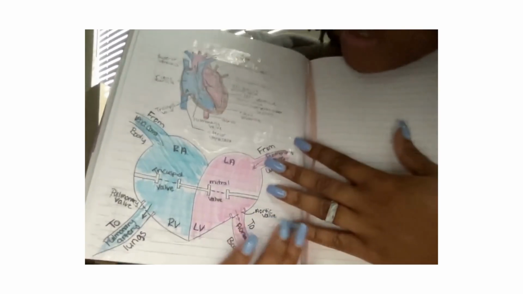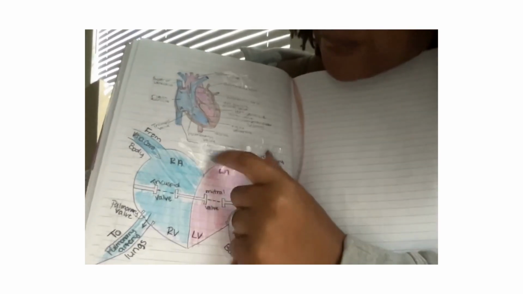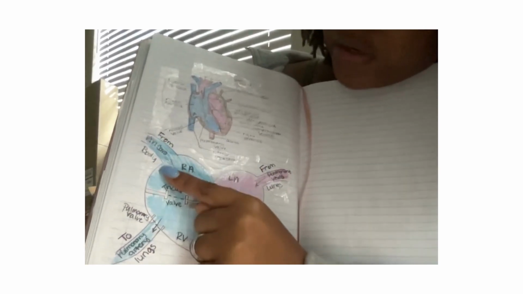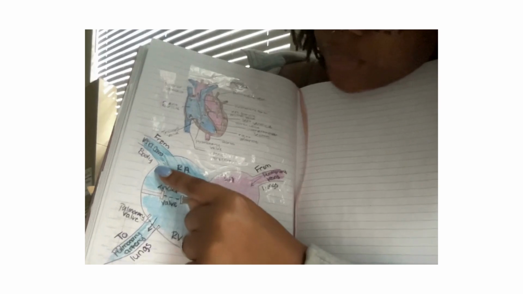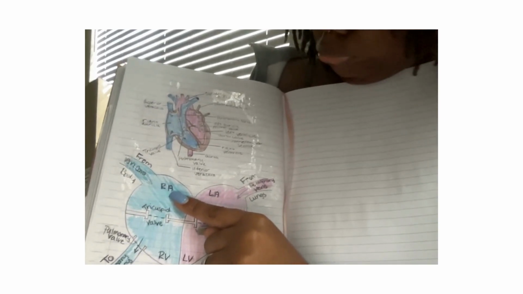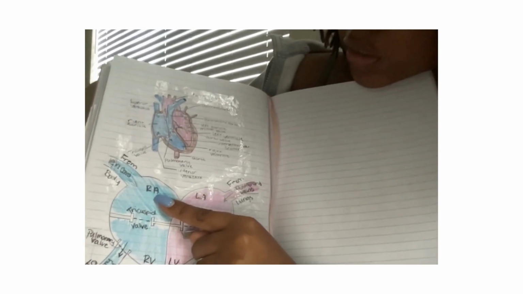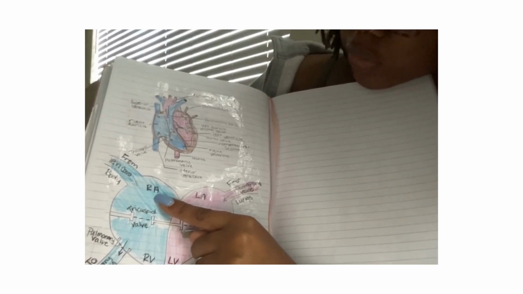So on this bottom part, this other diagram, basically the blood flows from the body through the inferior vena cava into the right auricle.